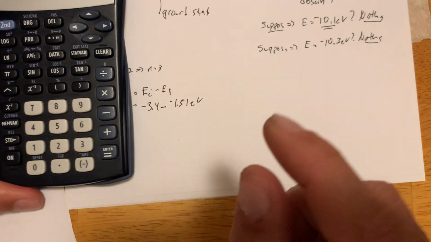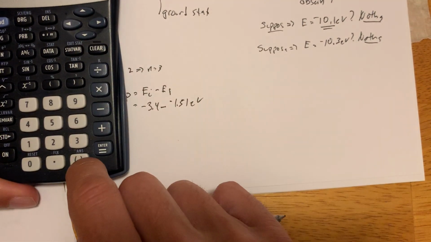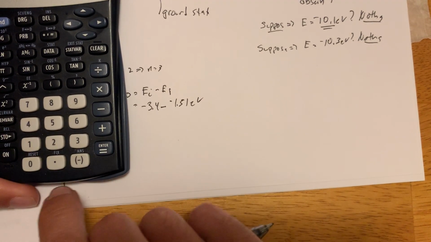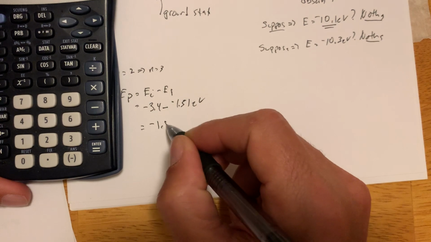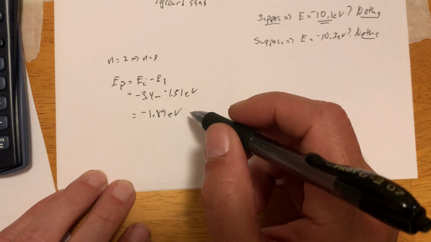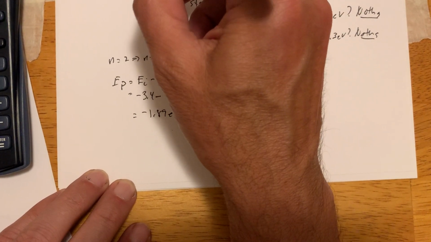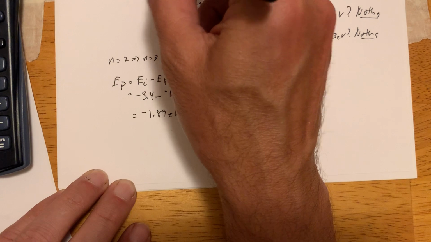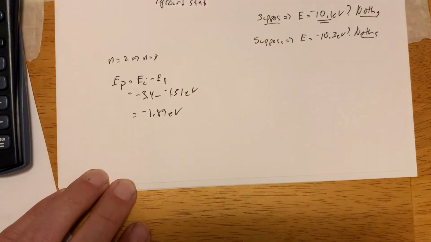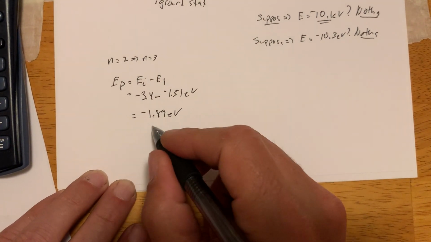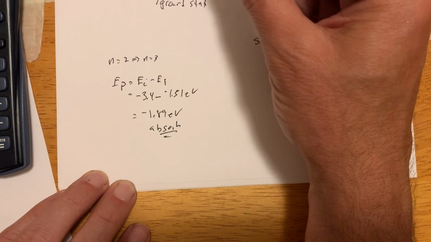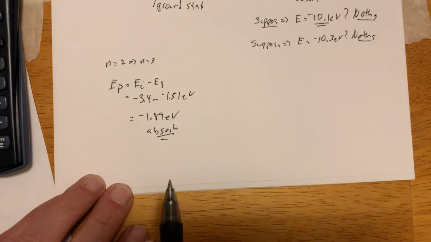Oh, I did something wrong there. I have to do a minus, right? Minus 3.4 plus 1.51, and I get minus 1.89 electron volts, right? So let's just put this here. This is 10.2 electron volts. And the only way to go from here to here is 1.89 electron volts. How do I know I am absorbing? I went from n equals 2 to n equals 3, higher energy, or by this negative sign here.